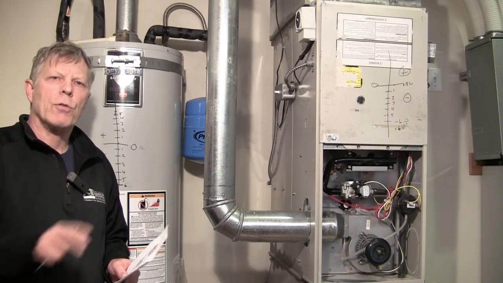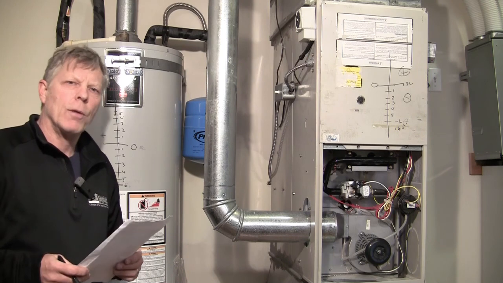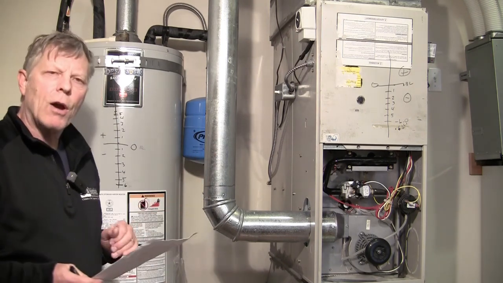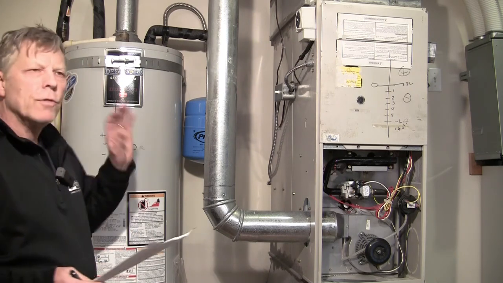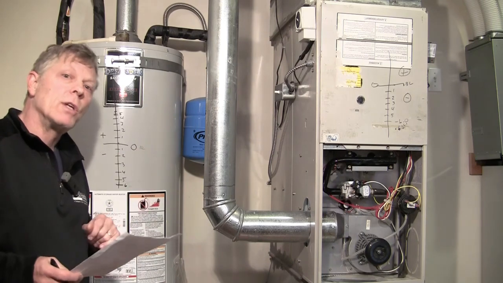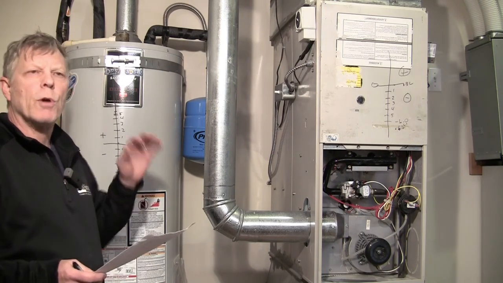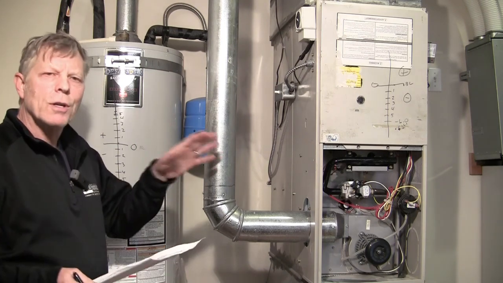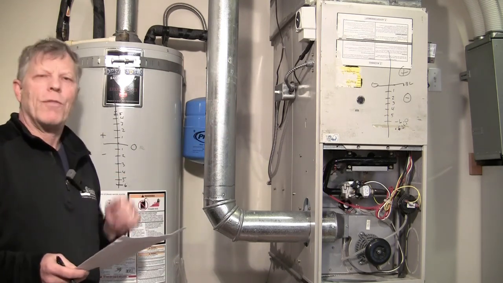Alright, we're on line 3 of our combustion form, where we're going to identify the appliances and fill out our form for that. It's very important we know what kind of appliance we're working on, because we don't do spillage tests on all appliances. We don't do depressurization tests on all appliances. So it's important to know, again, to identify the appliance.